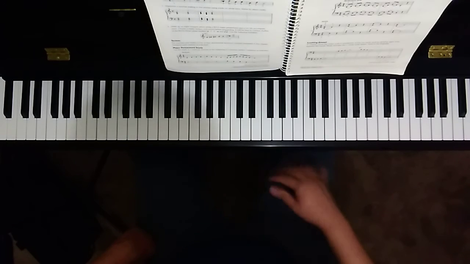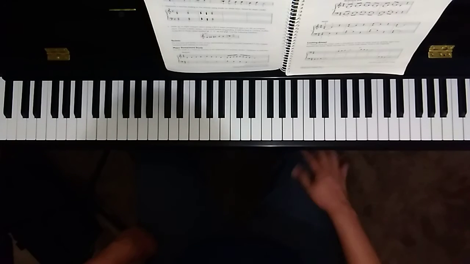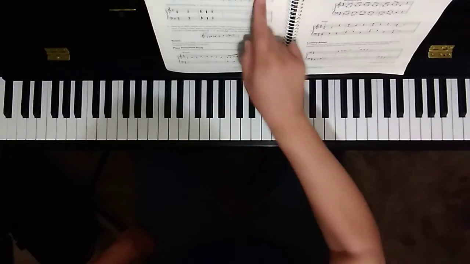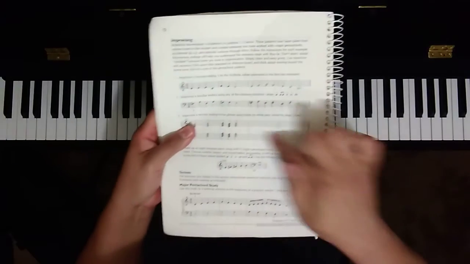Make sure that you play it enough times, repeat it over and over again after you finish, so that you can write it down in the provided spaces here.